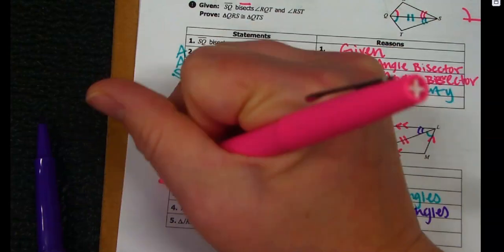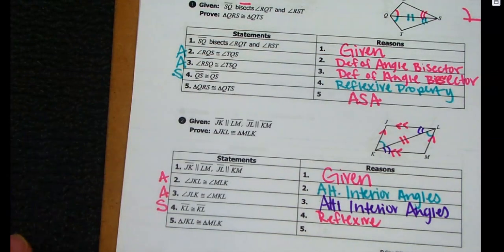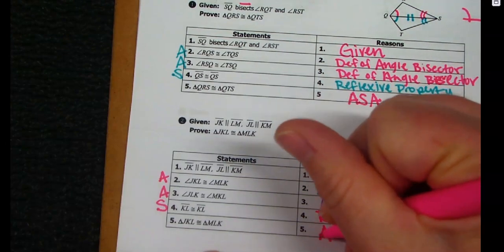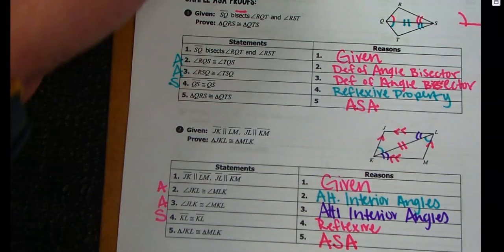So we have an angle, and a side. But is the side included? It sure is. It's in between all of those angles. So this would be angle, side, angle, because the side is included.